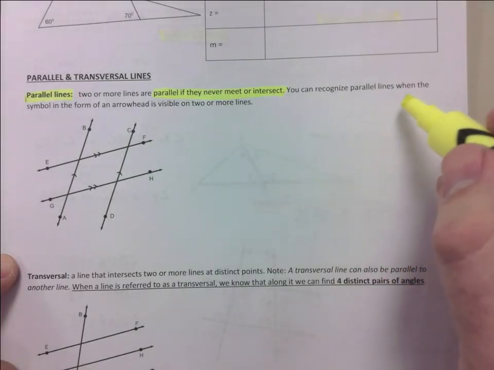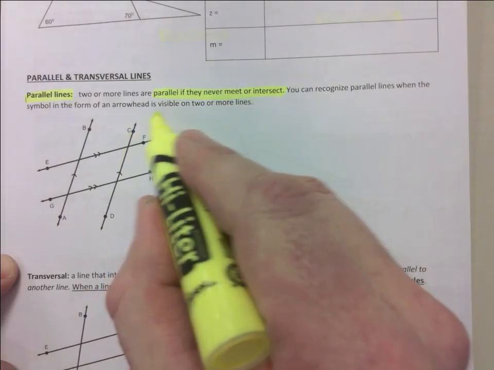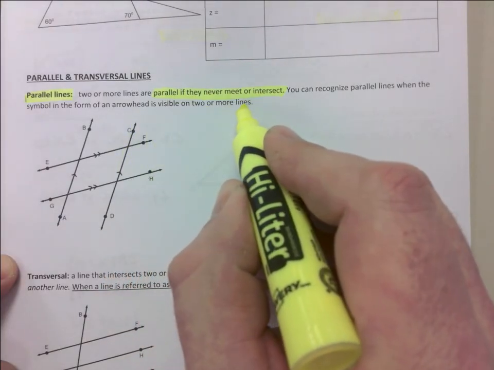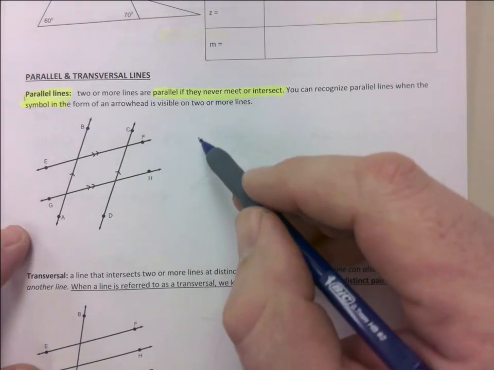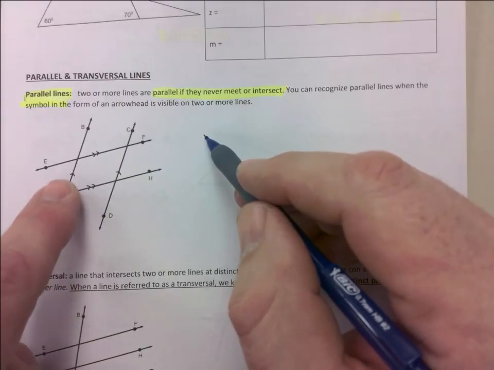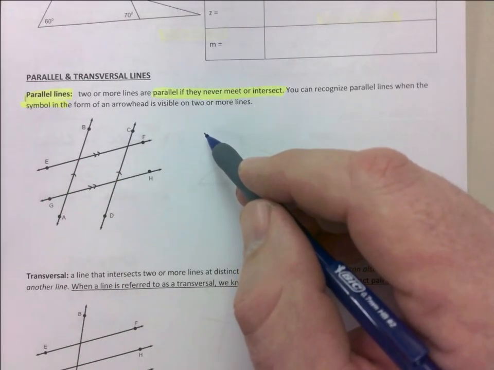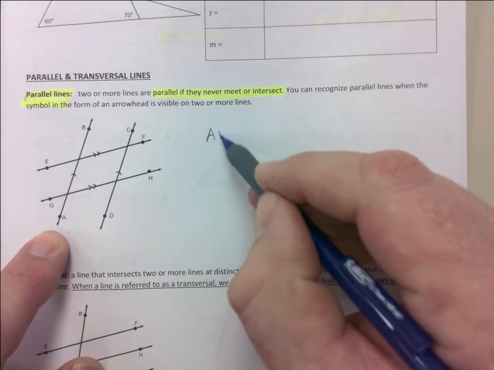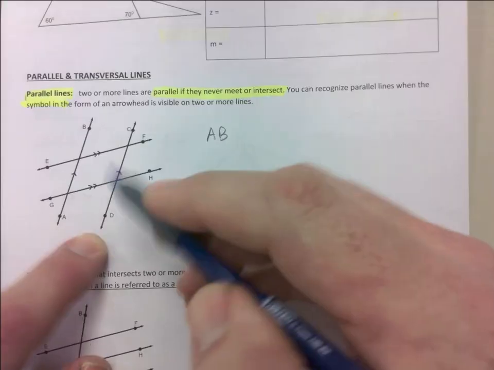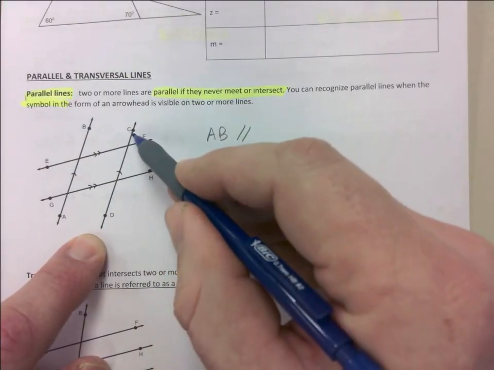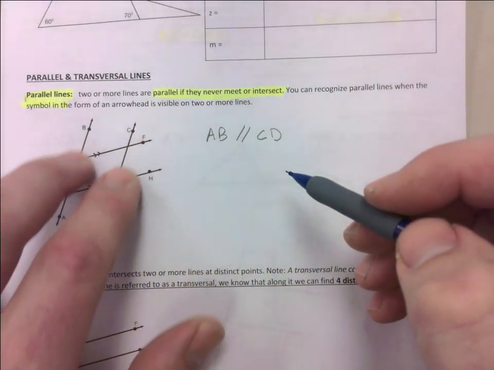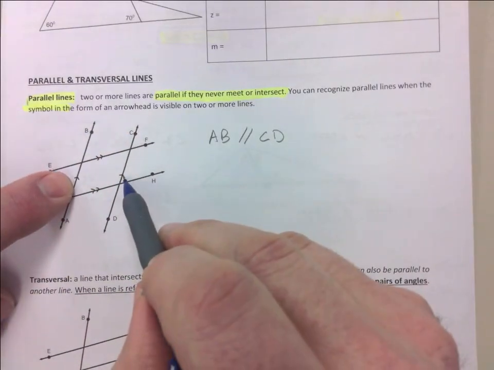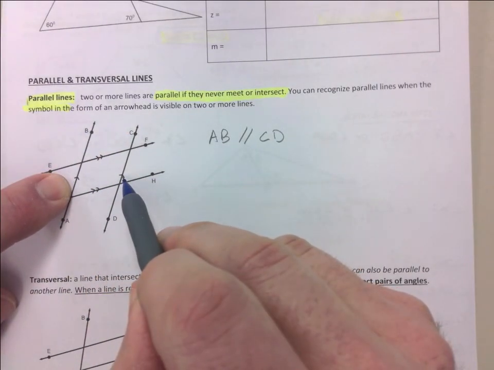You can recognize parallel lines when the symbol in the form of an arrowhead is visible on two or more lines. Okay, there's this symbol there. That's on a diagram. If I didn't put those symbols there, I would just say segment AB is parallel to segment CD. I'm saying that these two lines are parallel. How do we know? They both have one arrowhead somewhere in between.